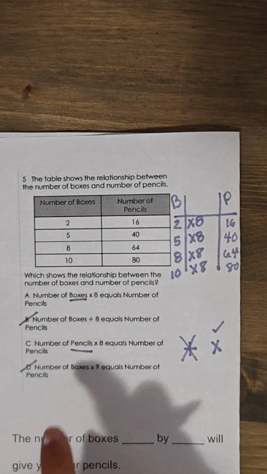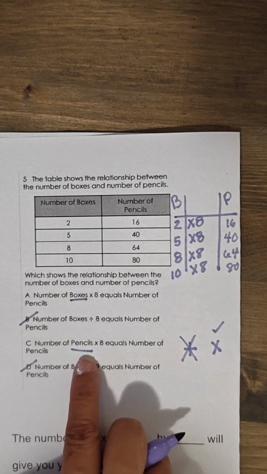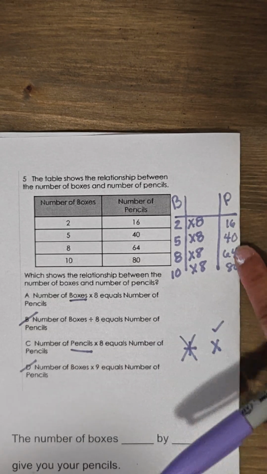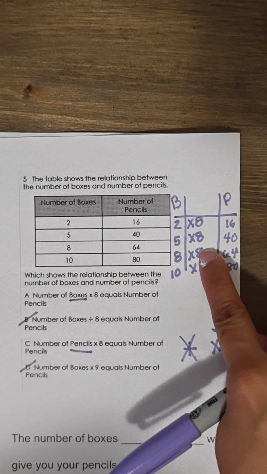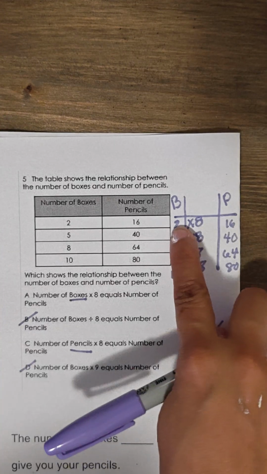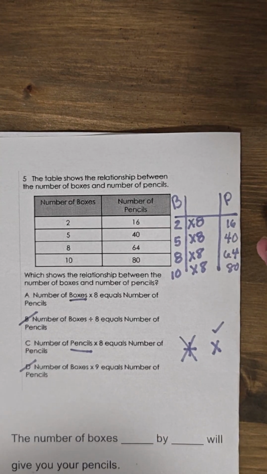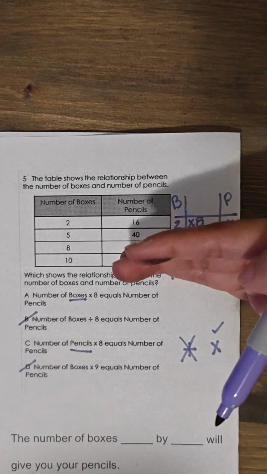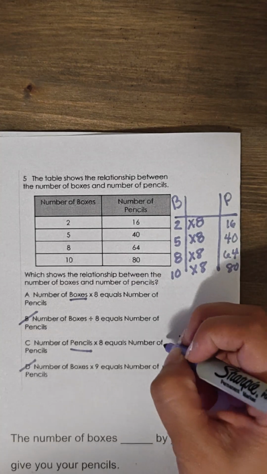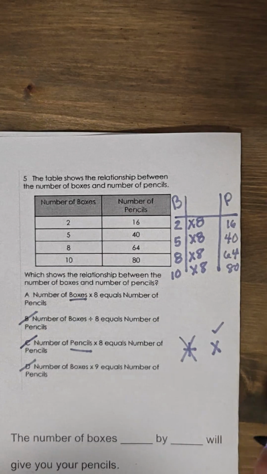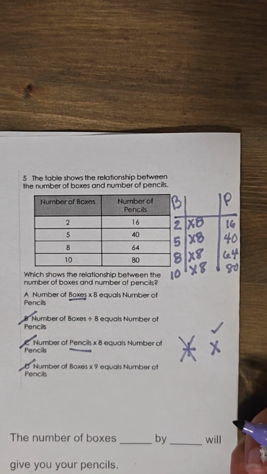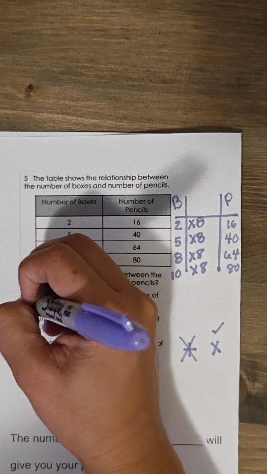That sounds about right. Then we have number of pencils, which is right here, times 8 equals your number of boxes. That one's telling me that I'm starting from the end to the beginning. So that one actually does not make sense anymore. Meaning that letter A is the only one that makes sense.